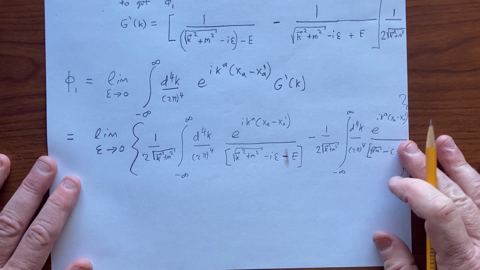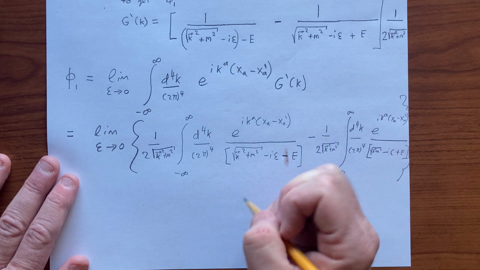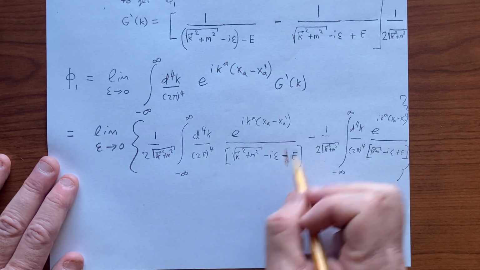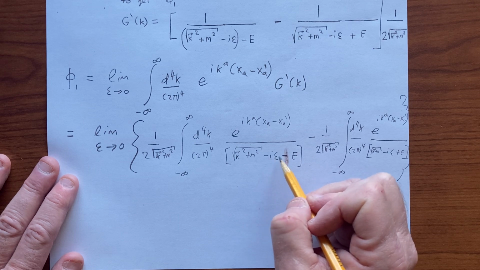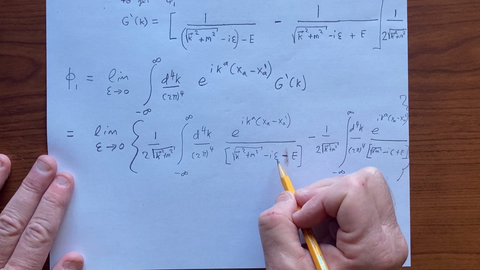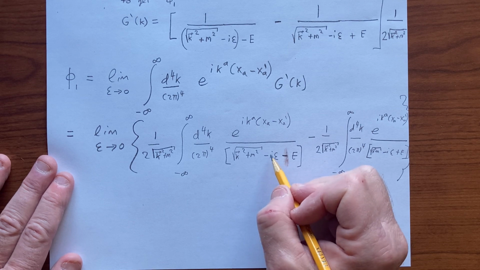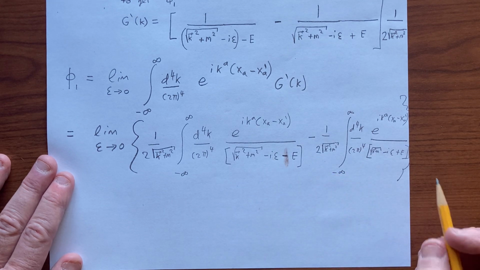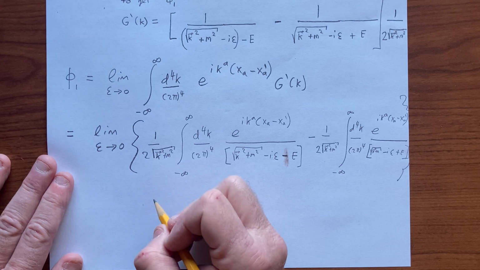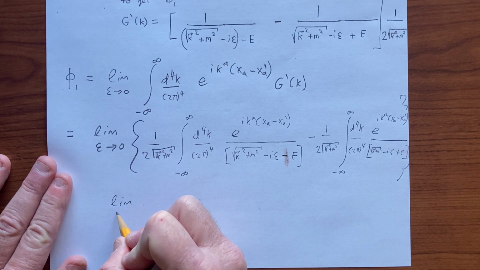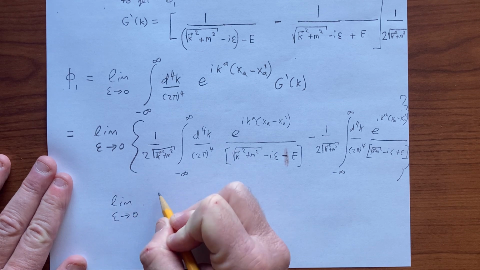So this clearly involves the complex plane, because we have shifted this away from the singularity on the imaginary axis. So there's the I, and we know how to do that integral. We're not going to go through the details, but this is basically the limit as epsilon goes to 0.